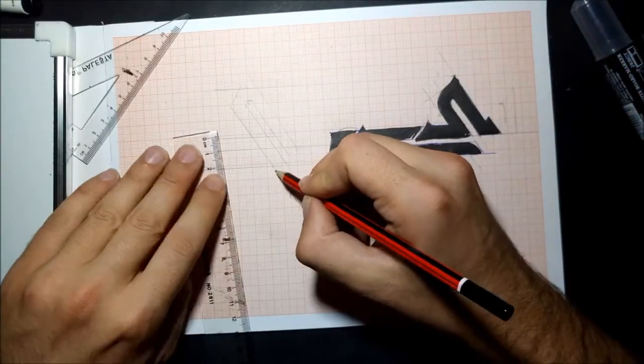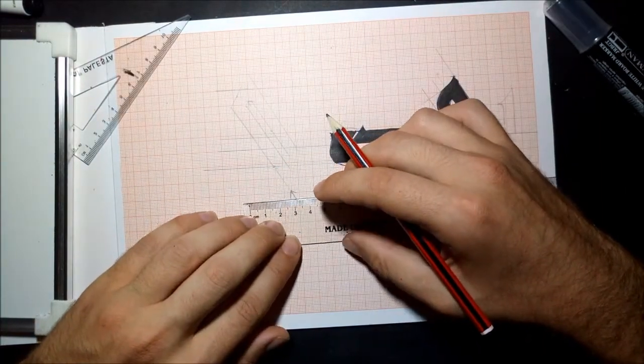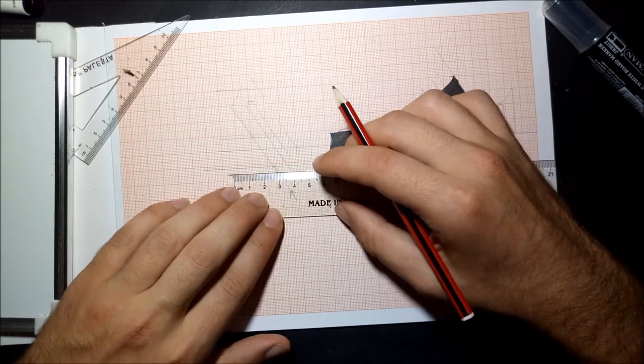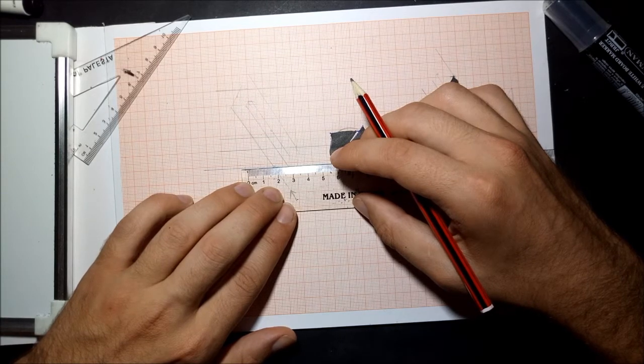So from this intersection, take double the thickness to the left. So 2 times 8 will equal 16. 16 is right over here.